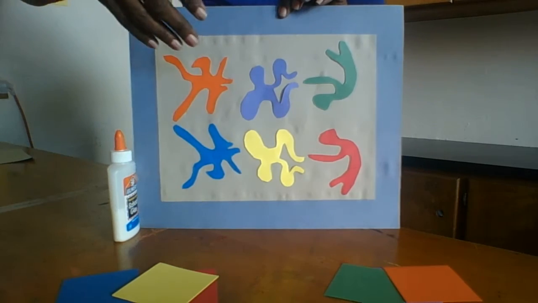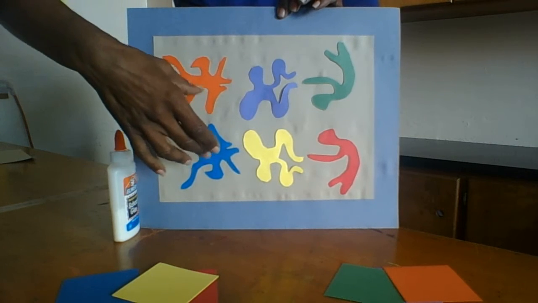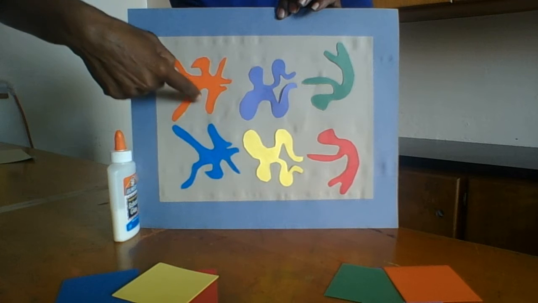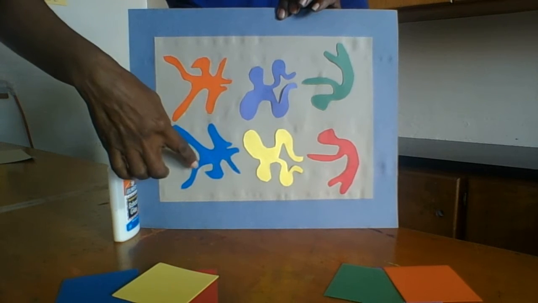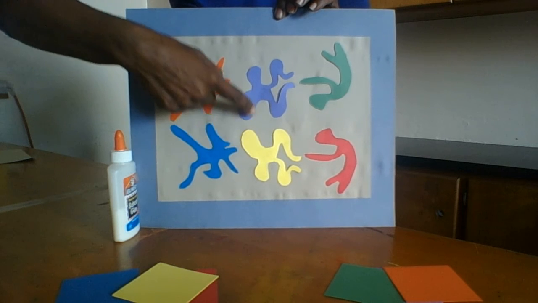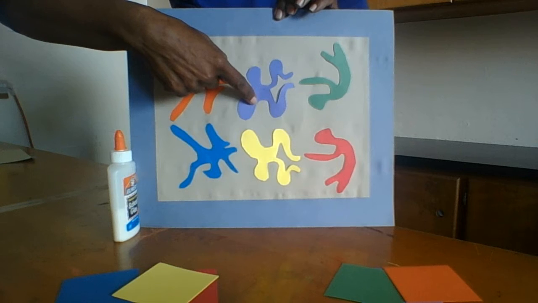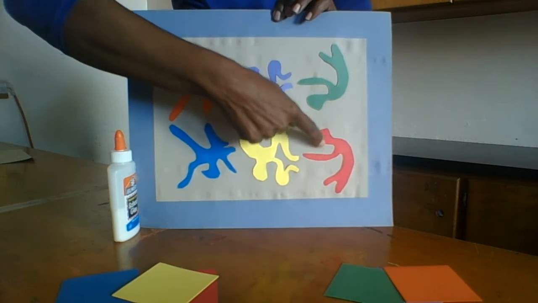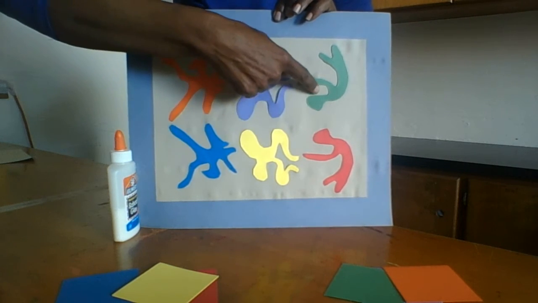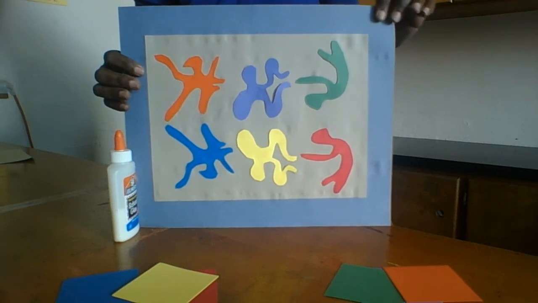The symmetrical balance is happening with the shapes because these two shapes here mirror each other. That's symmetrical balance.